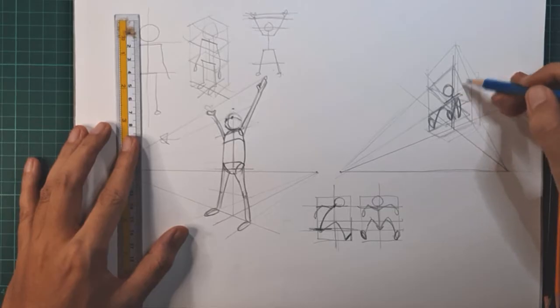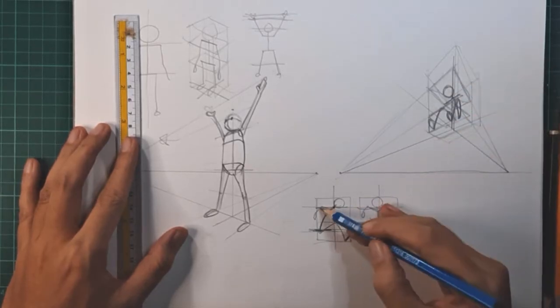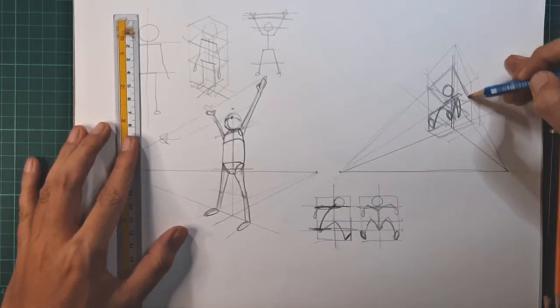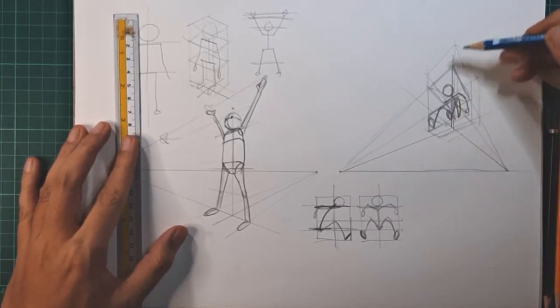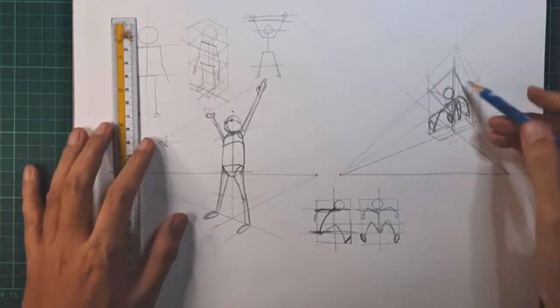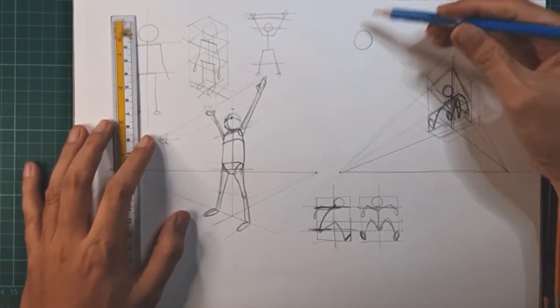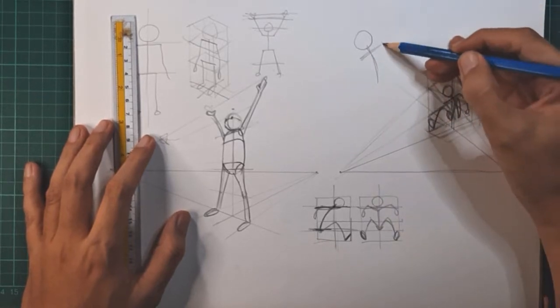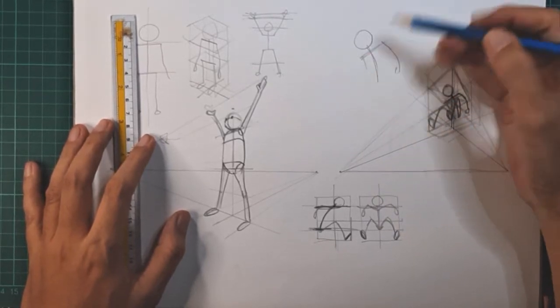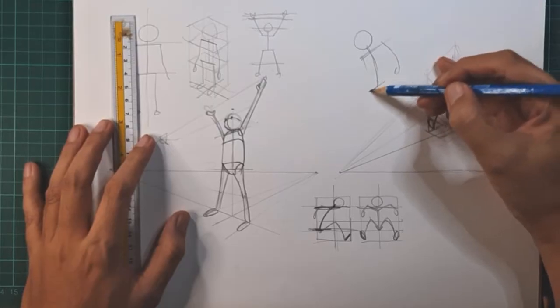Then you can follow this line. And the other goes at the back. So if I'm going to enlarge that, this is what that character looks like in perspective.